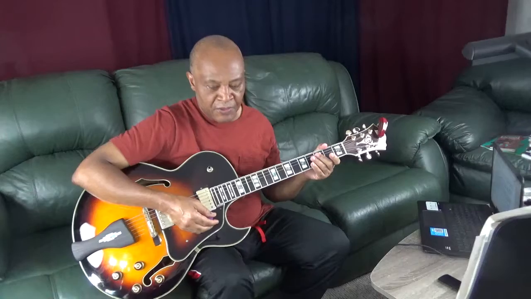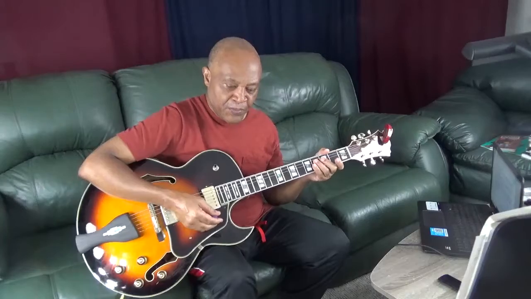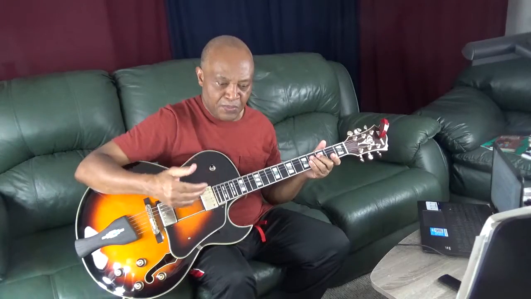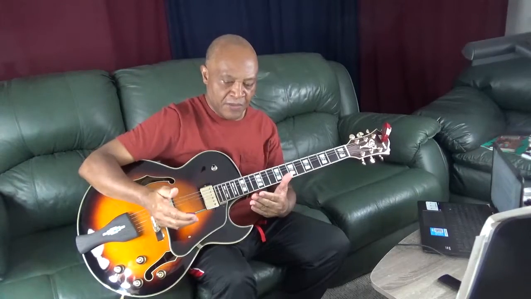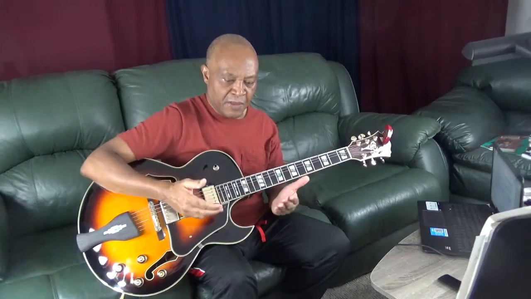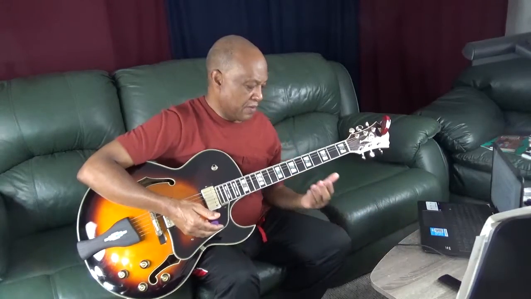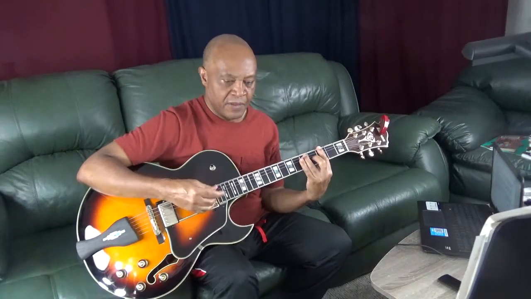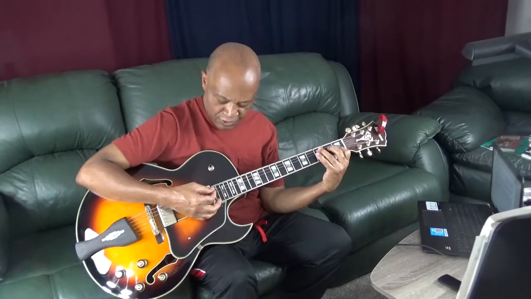Okay, so I just show you the relationship that exists between the primary dominant seventh chord in the major scale and the one chord in the scale. Okay, so G dominant seven chord resolves on the one chord.